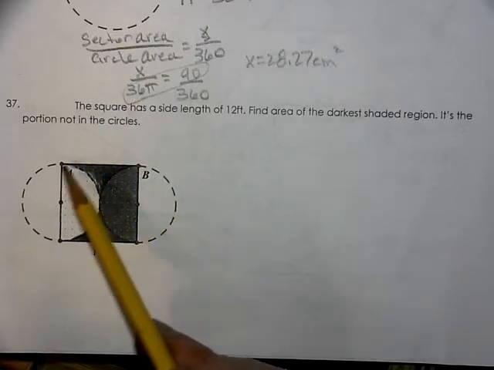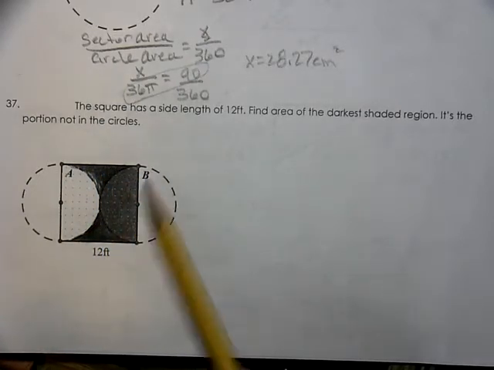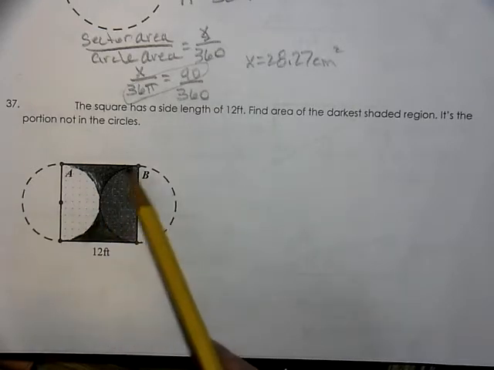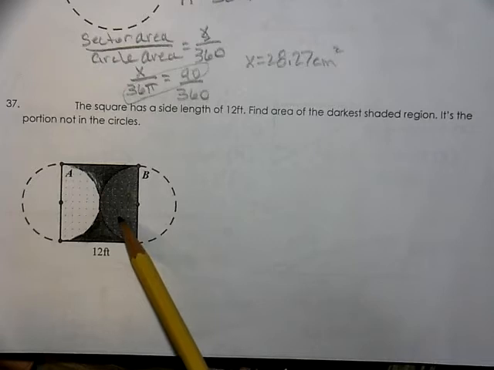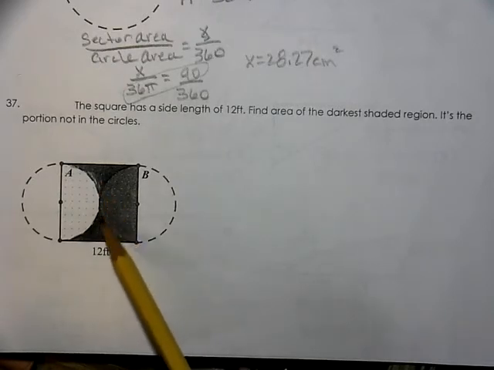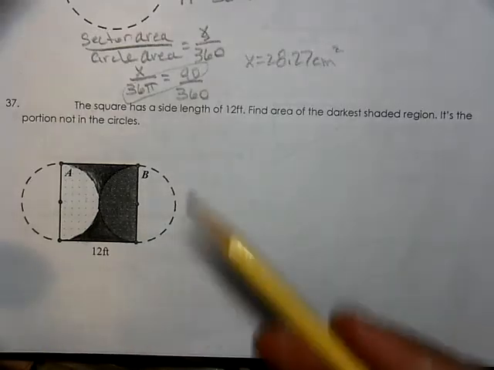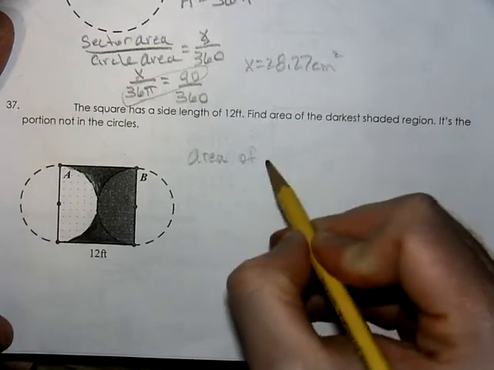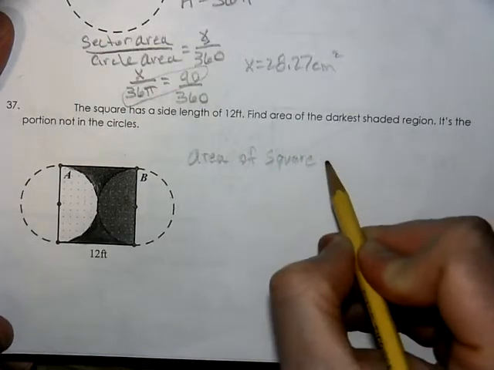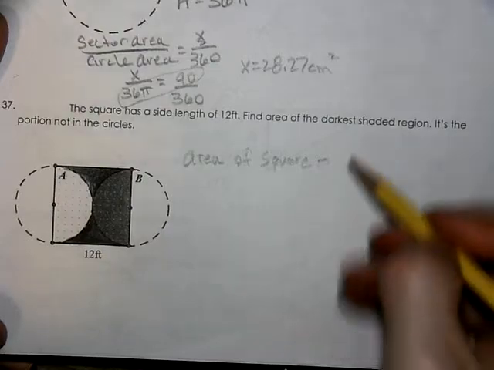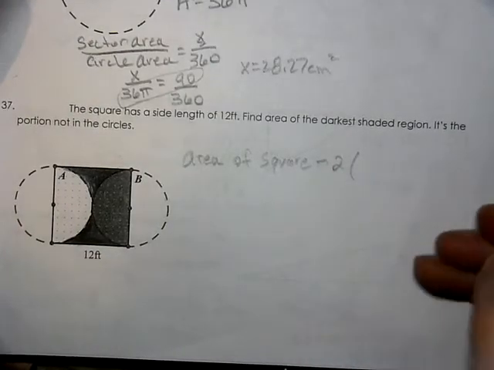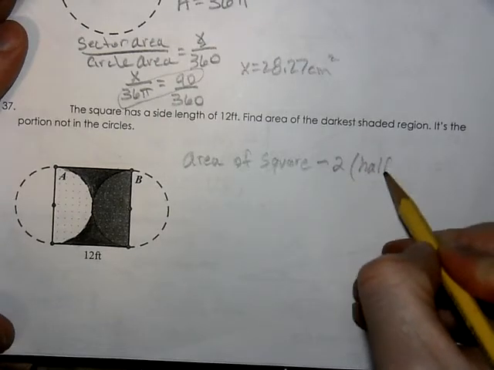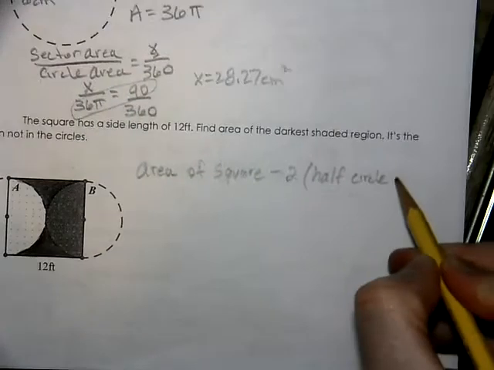So what we're going to do is take the entire square, which is 12 by 12, and then subtract out half the area for this circle and half the area of that circle, if we wanted just the top and the bottom. We have the area of the square minus 2 half circle areas.